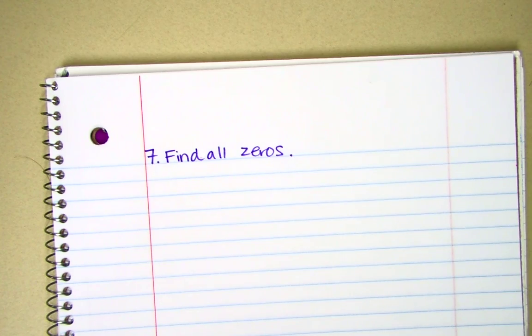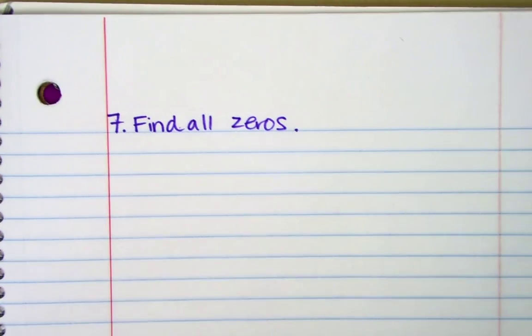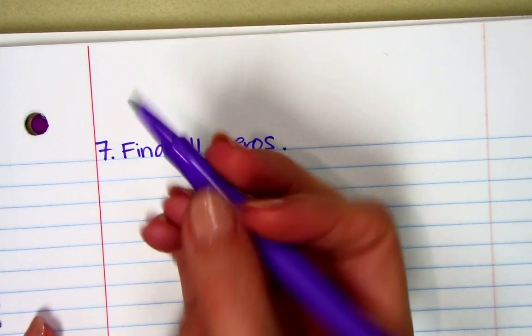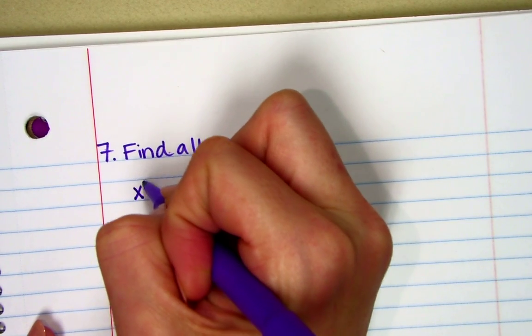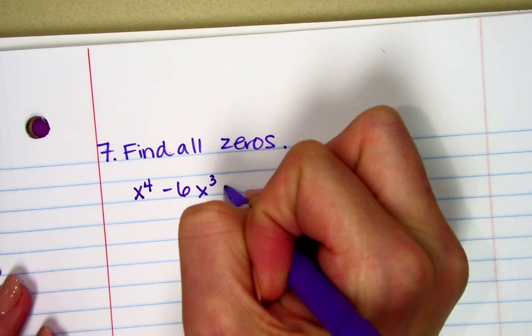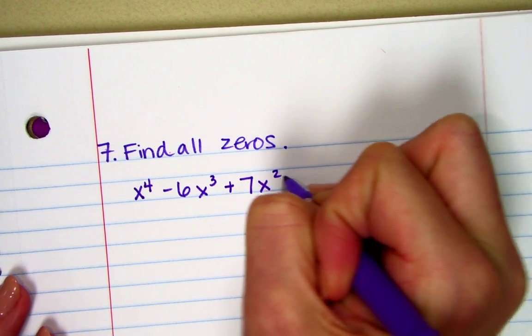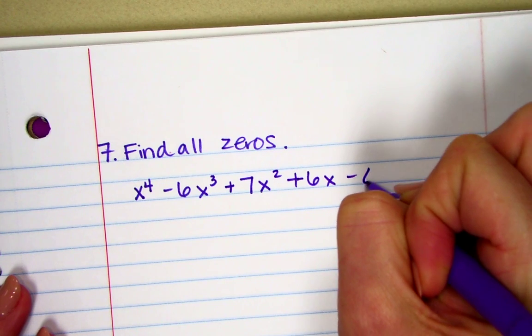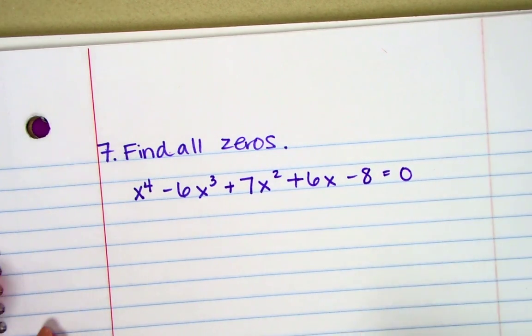So we're going to find all the zeros of this equation: x to the 4th power minus 6x cubed plus 7x squared plus 6x minus 8 equals 0.